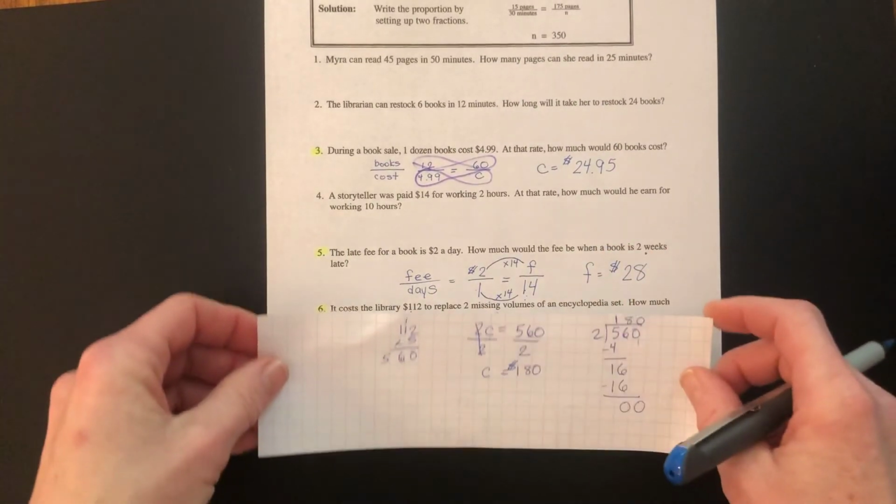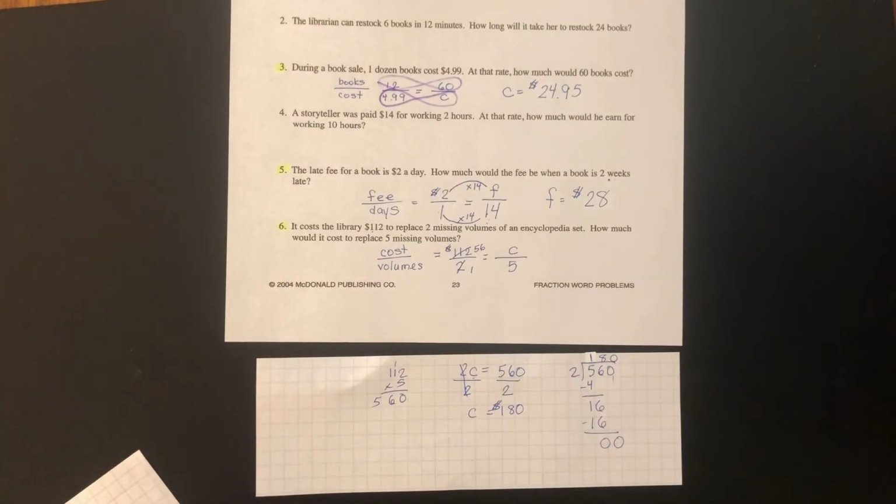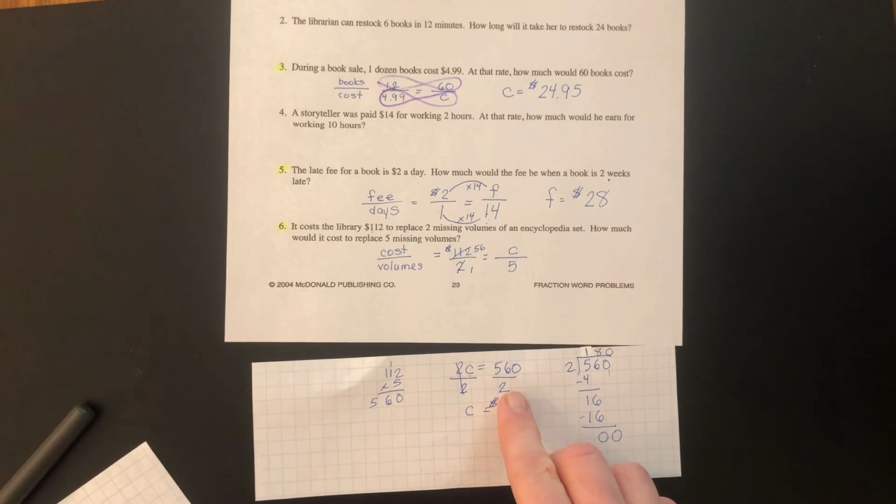So what would you do if you had done this and both of your answers were different? What would you do? Would you assume that one of these methods was bad? Or would you go back and see if you could figure out what is the problem? And actually, when I go back and I look at this 560 divided by 2, I think, does it make sense that 180 is half of 560?